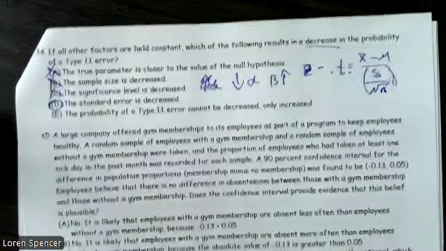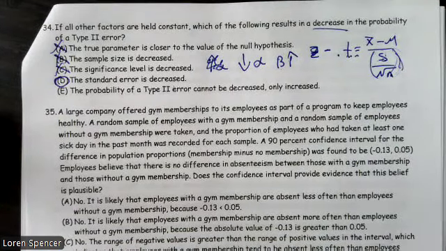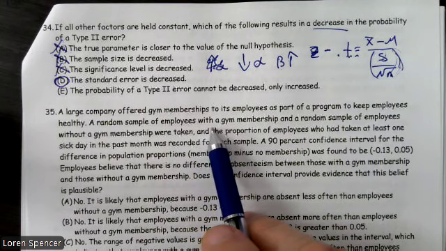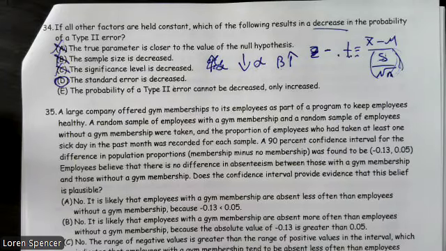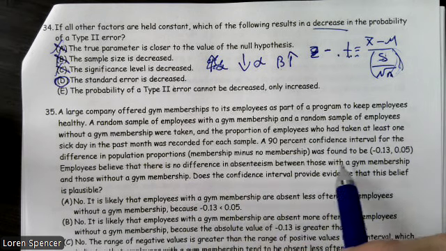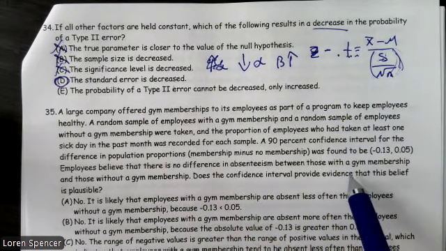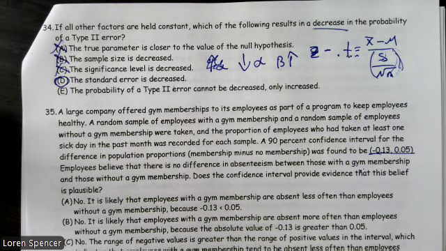So 35. A large company offered gym memberships to its employees as part of a program to keep employees healthy. A random sample of employees with gym memberships and a random sample of employees without gym memberships were taken. So we have two samples. A 90% confidence interval for the difference in population proportions was found. Employees believe there is no difference in absenteeism between those with gym membership and those without gym membership. Does the confidence interval show that this belief is plausible?